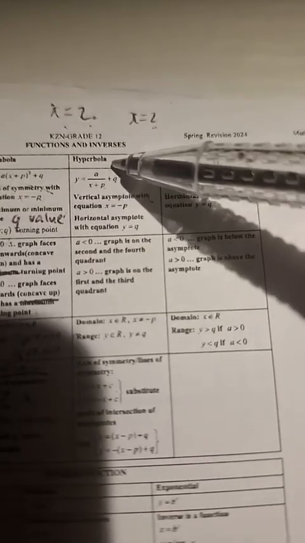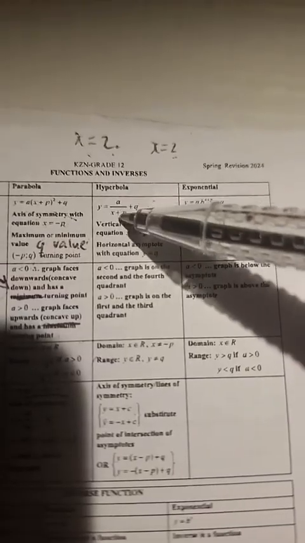So let's look at these now. What is that, guys? Do you know what that is?